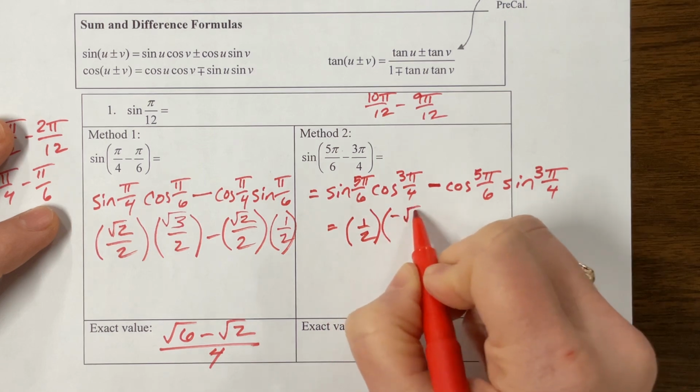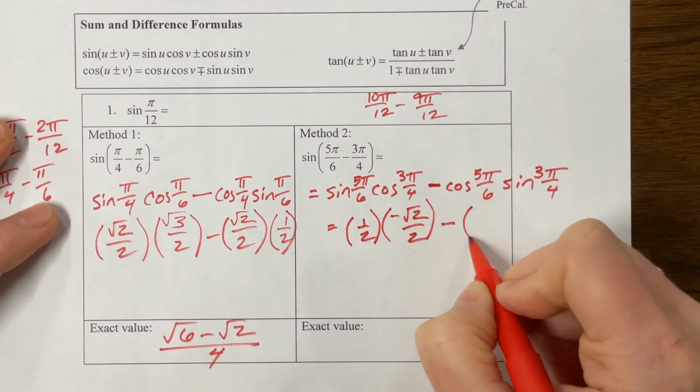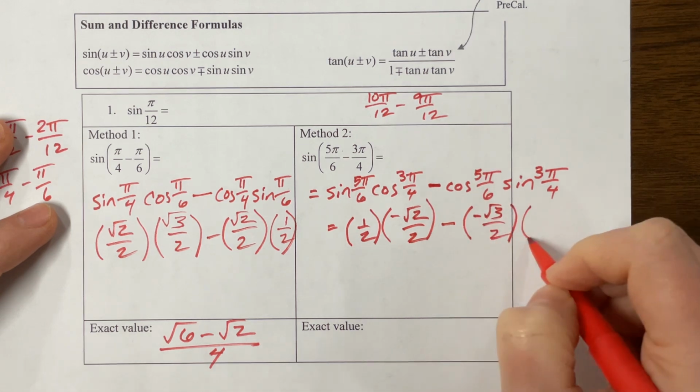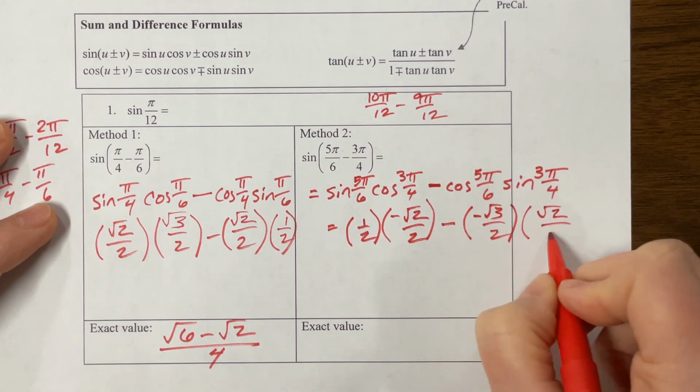Cosine of 3 pi over 4 is now negative root 2 over 2, minus cosine of 5 pi over 6 is negative root 3 over 2. And sine of 3 pi over 4 is root 2 over 2.